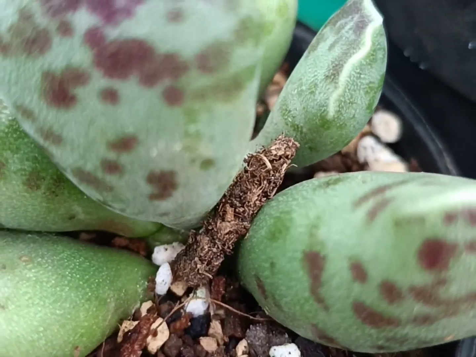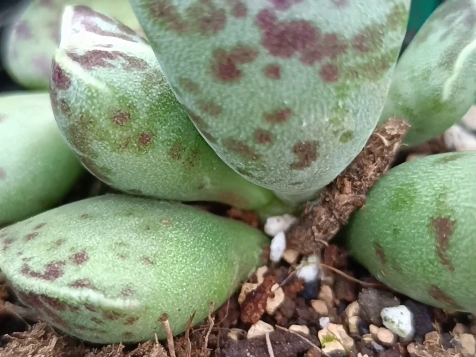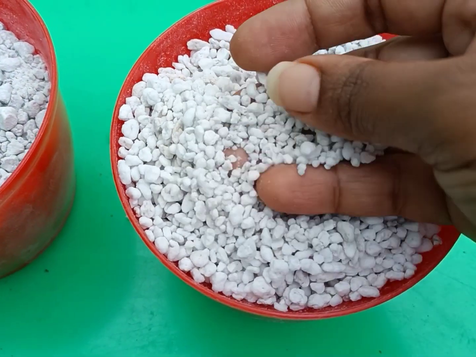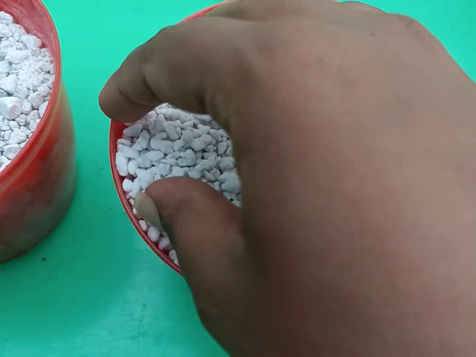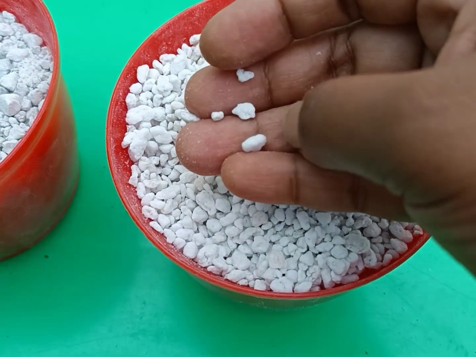So this affects the plant growth. But when you apply pumice or perlite into your soil, they loosen the soil. They give enough aeration to your soil and help the roots to grow easily. So you get a healthier plant.